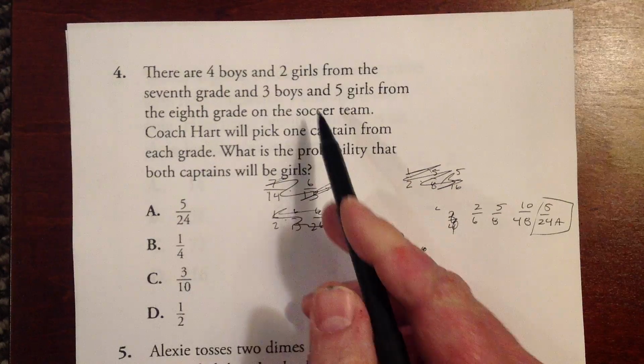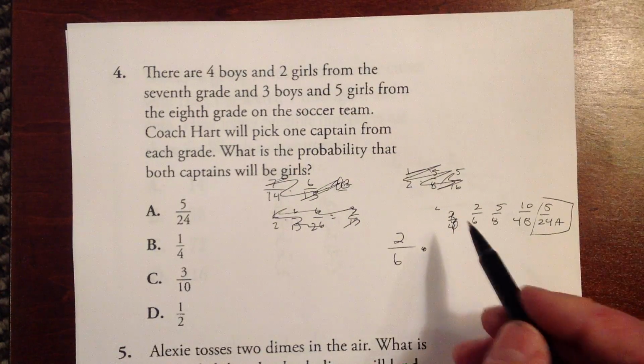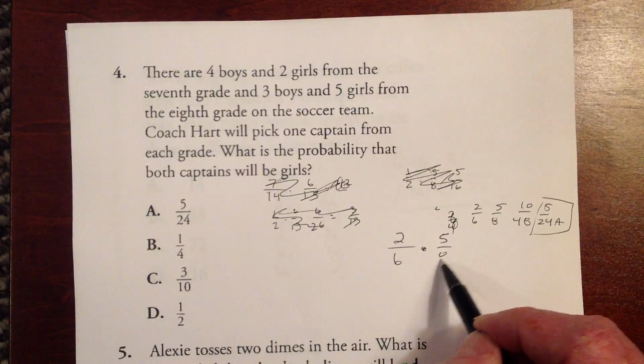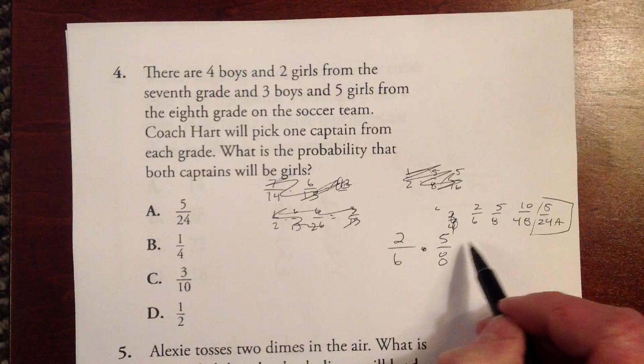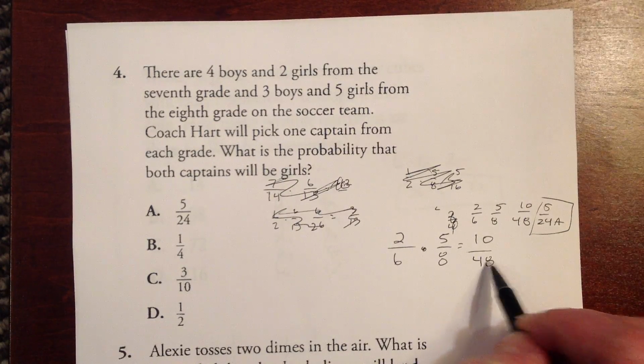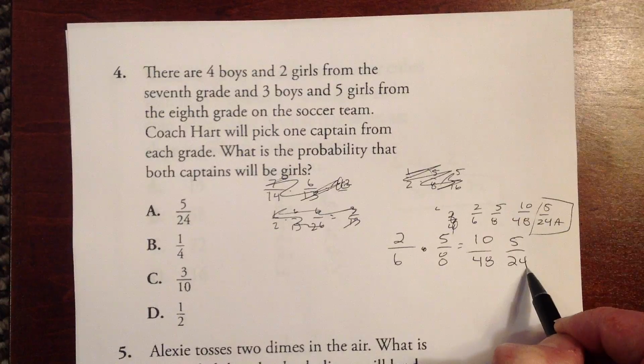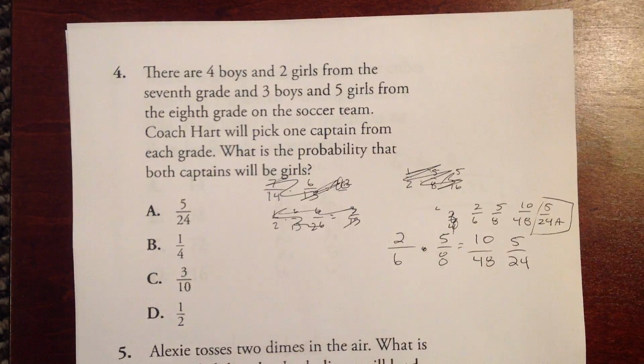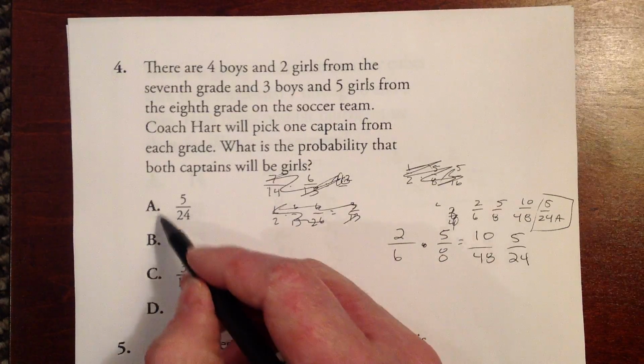Then we have to multiply that by the probability of getting a girl out of the second one, which is 5 girls out of 8 total kids. You're going to multiply those together to get 10 over 48. That reduces to 5 over 24. Again, even though the word "and" isn't in here in this context, that question is saying, what is the probability of me choosing a girl and a girl? Okay? Even though they're independent, this is where we're going to multiply. Choice A.